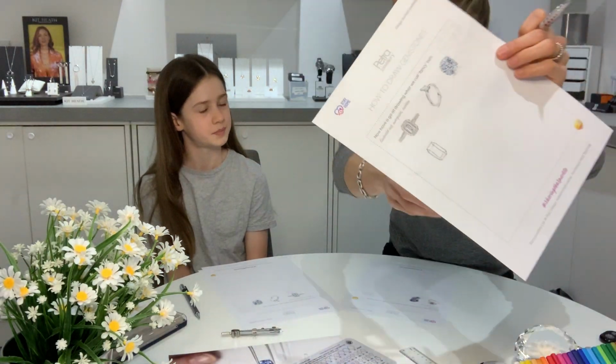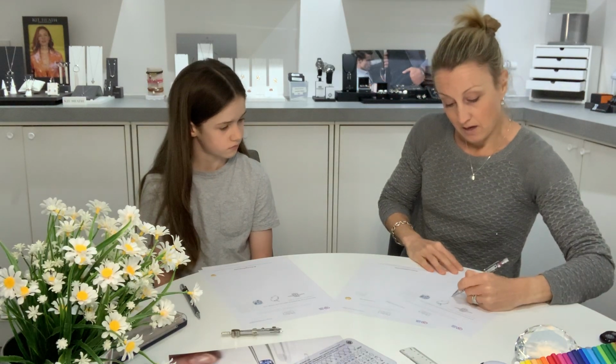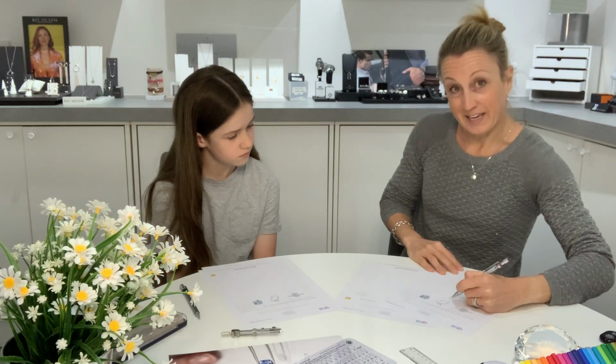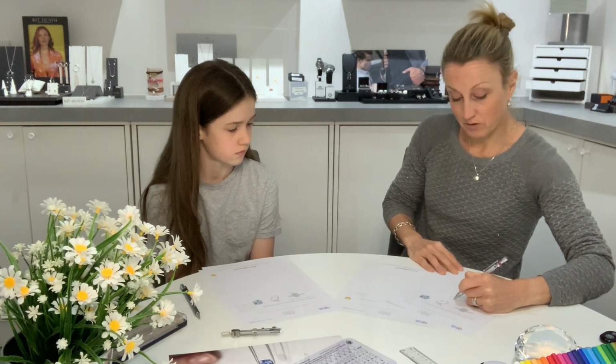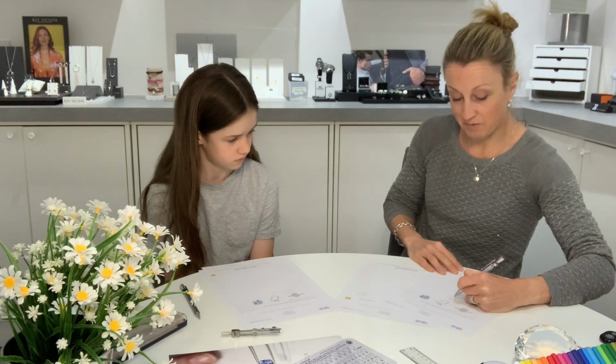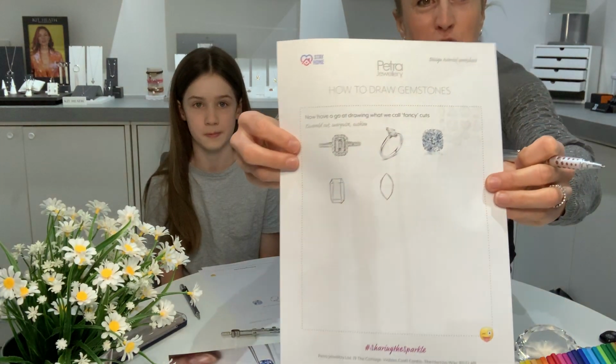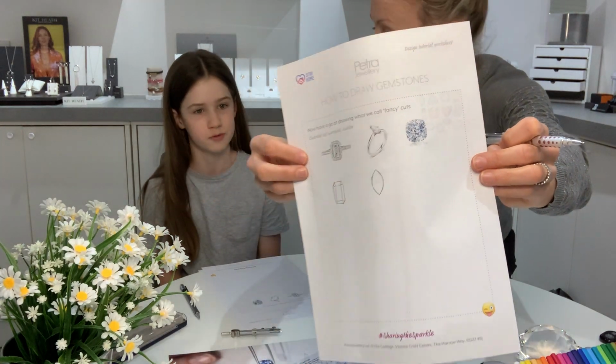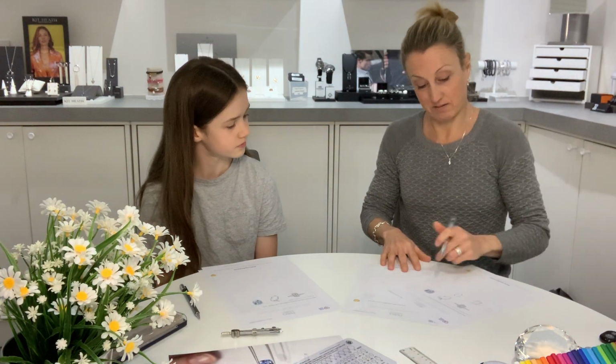So it's a rectangle with the corners cut off, and on those corners you quite often put the claws if they're in a claw setting like that. Lots of people call a marquise shape a boat or an eye shape, and just like with an oval, they can be long and thin and shorter and fatter, like that. A bit of a pointy oval. Yes.